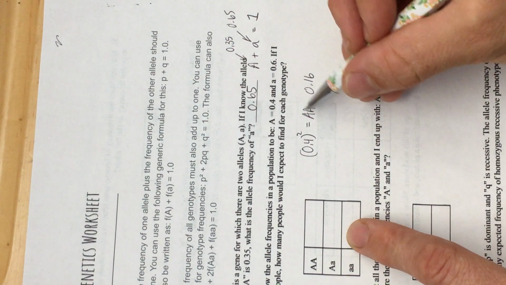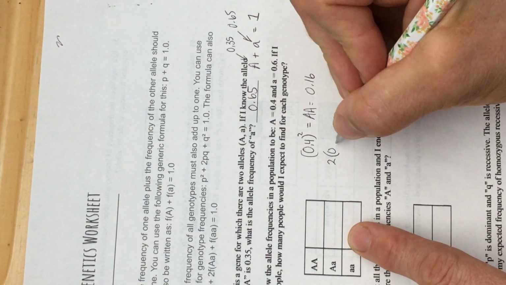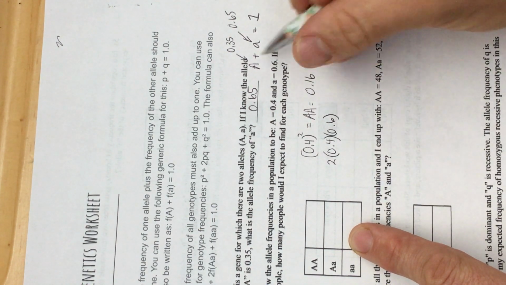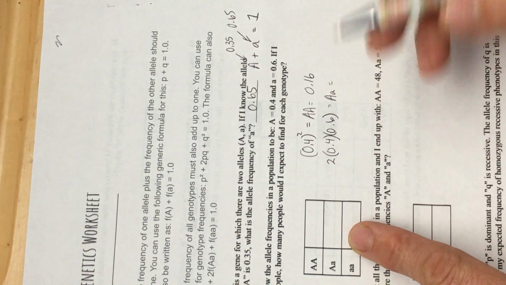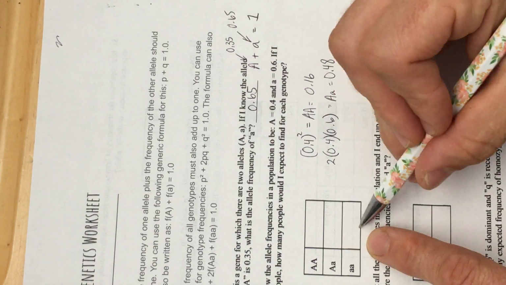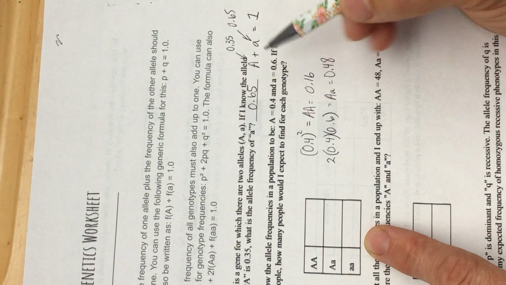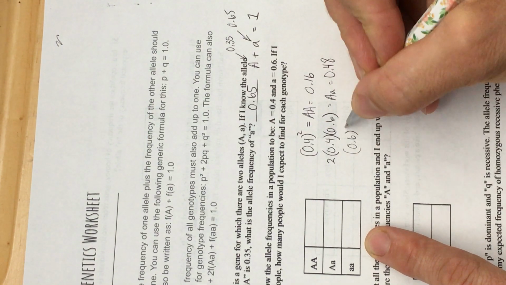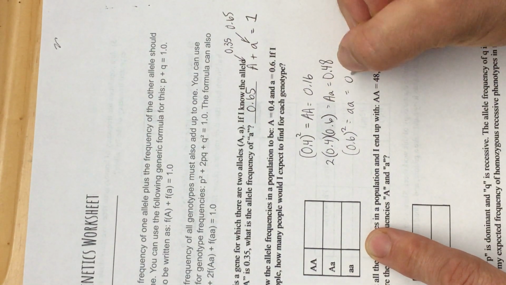Okay. The frequency of the heterozygotes is 2 times the frequency of A times the frequency of little a, is equal to the heterozygotes, right? That's the 2pq. And so that's equal to, well, 0.24 times 2 is 0.48. And then finally, the last genotype is figured out by saying, okay, it's the little a squared. So 0.6 squared is equal to the frequency of little a little a, and that's 0.36.